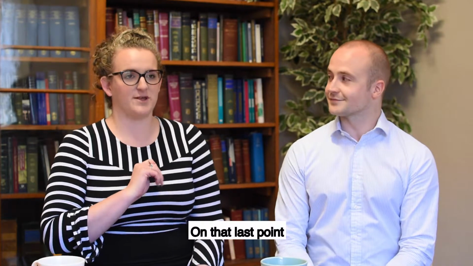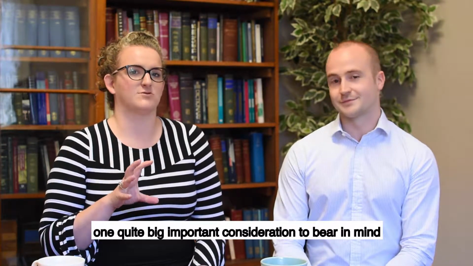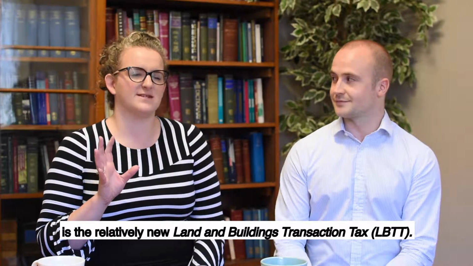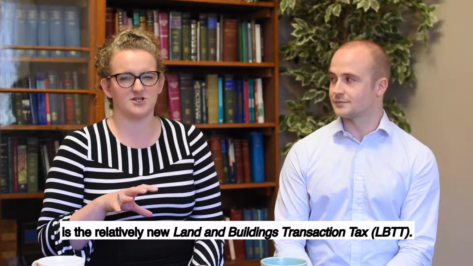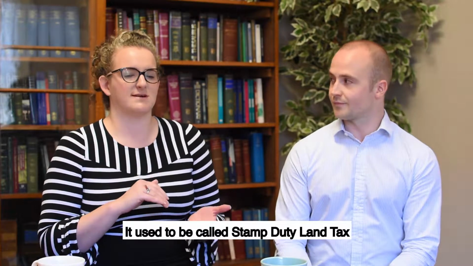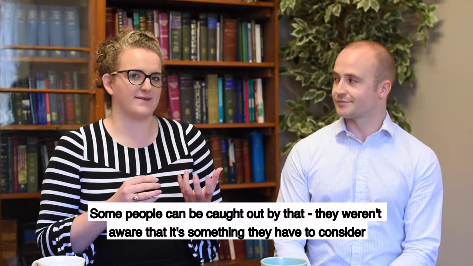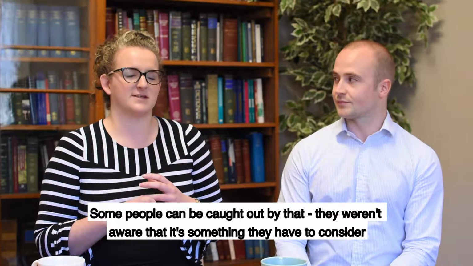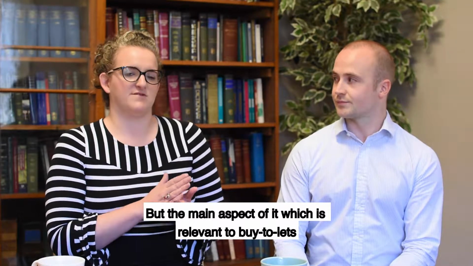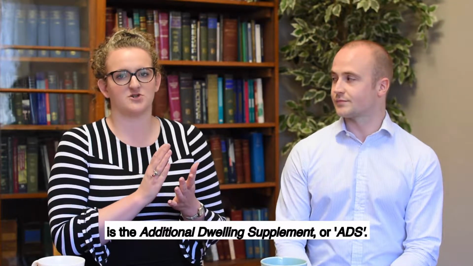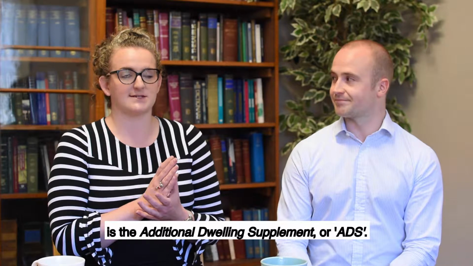And on that last point, one quite big important consideration to bear in mind is the relatively new land and buildings transaction tax. So it used to be called stamp duty land tax. It is a different regime. Some people can be caught out by that. They weren't aware that it's something that they have to consider. But the main aspect of it, which is relevant to buy-to-lets, is the additional dwelling supplement, or ADS.